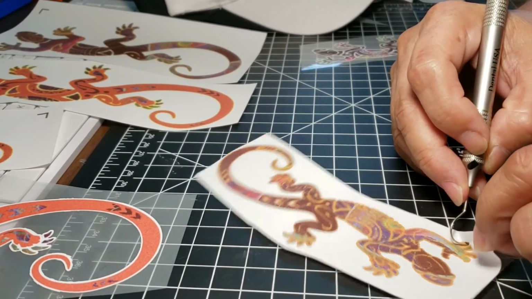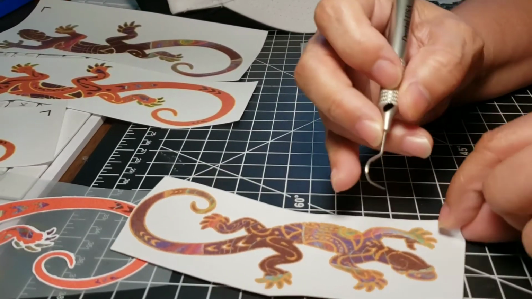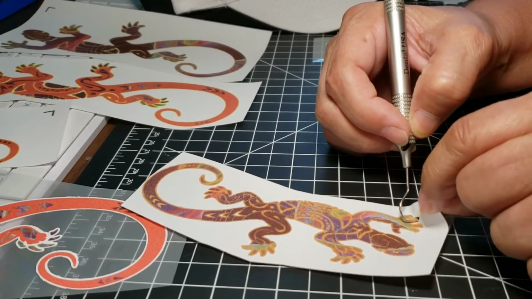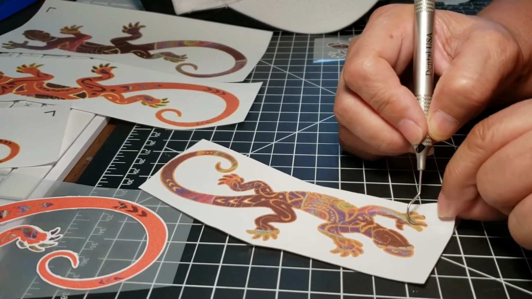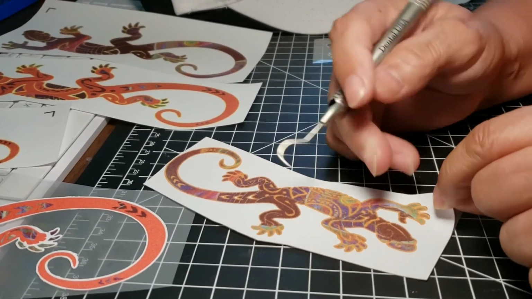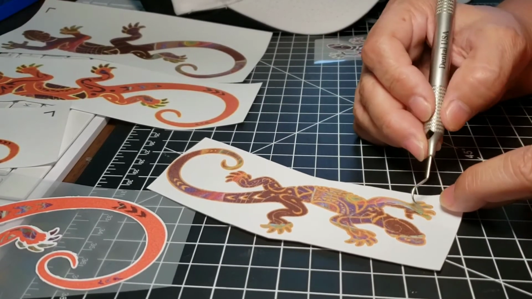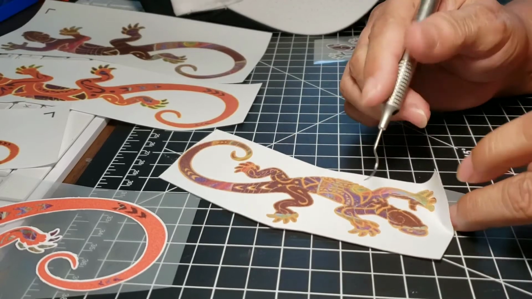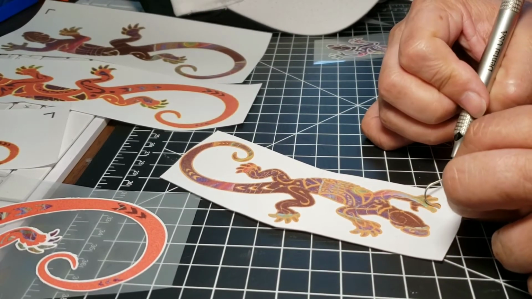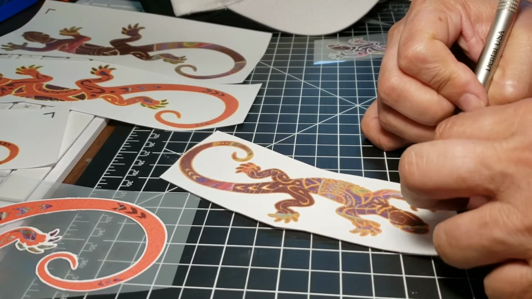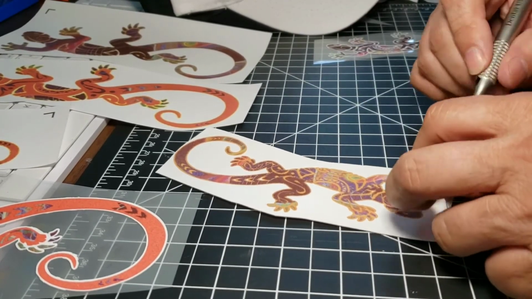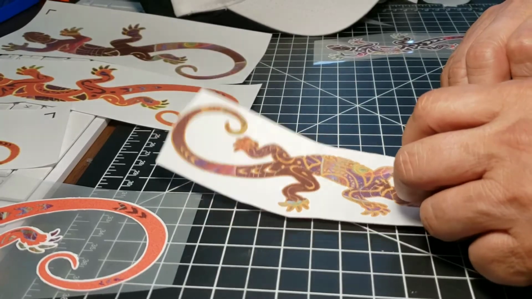So even though I use stencil material, I hope you can see this, I'm still having to use my pick to hold it down so I can lift it up. And this is, again, the Siser EasySubli. You have to be careful. I don't know what the correct setting is, only because I'm using my regular ink.